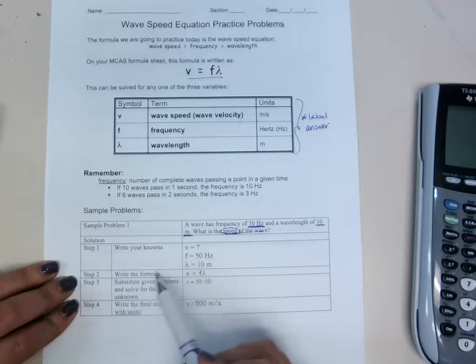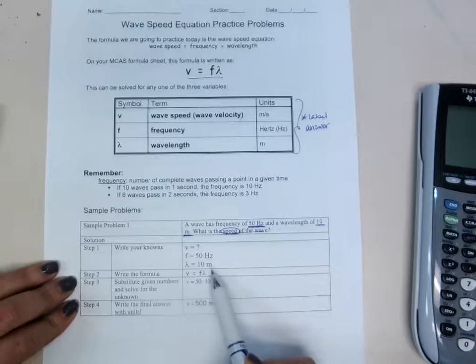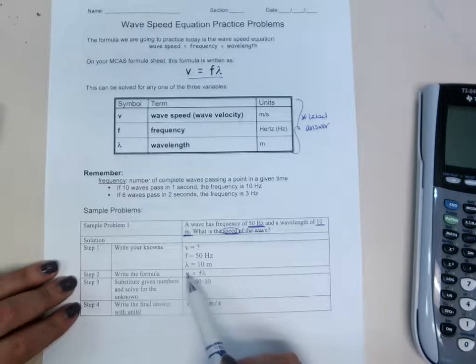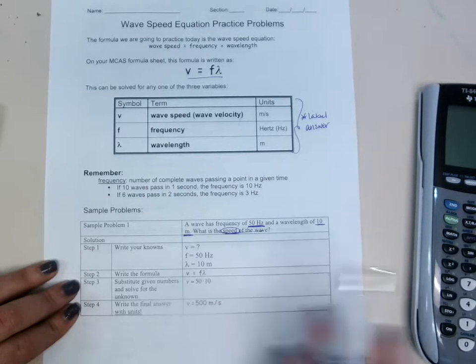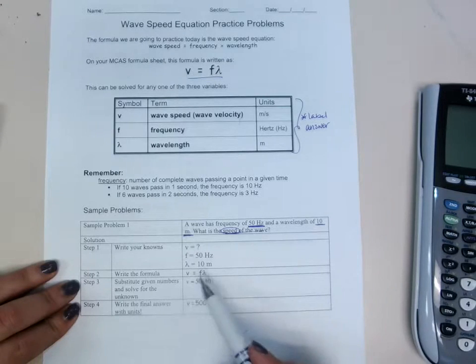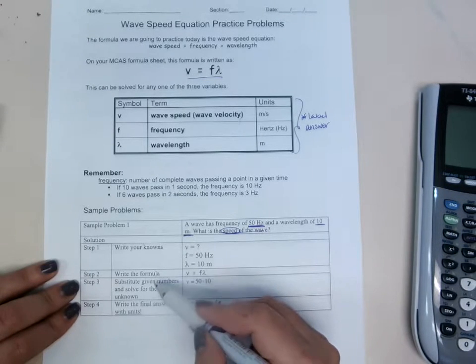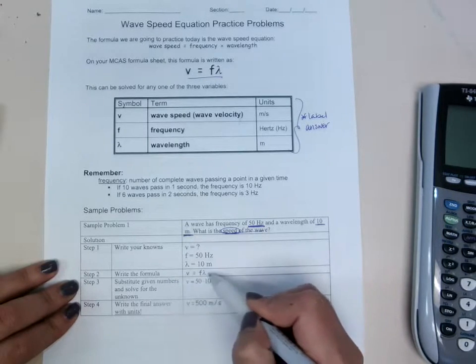The second step is that you are going to identify the formula that we're going to be using in order to solve for our missing variable. So we have wave speed equals frequency times wavelength. So we write our formula without using any of the variables, so just the formula. And then we're going to substitute the equation with the numbers that we already know.